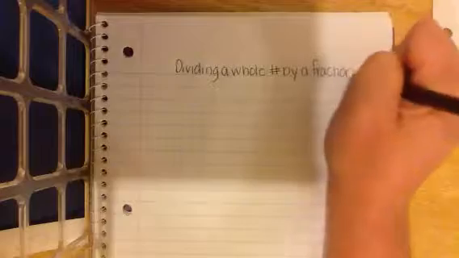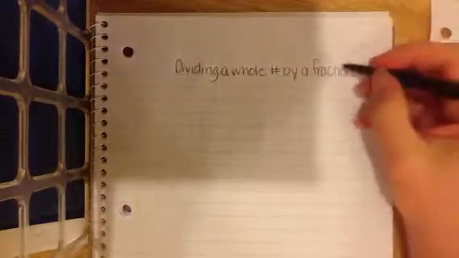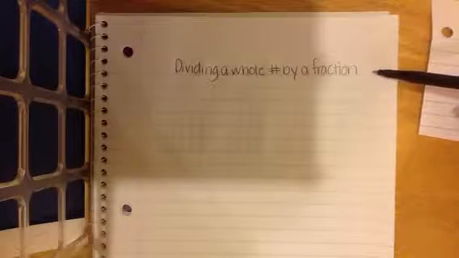Today we are going to take notes on dividing whole numbers and unit fractions. We're going to begin with dividing a whole number by a fraction. You should have your math notes out, open to your very next page, and we are labeling our page with dividing a whole number by a fraction.